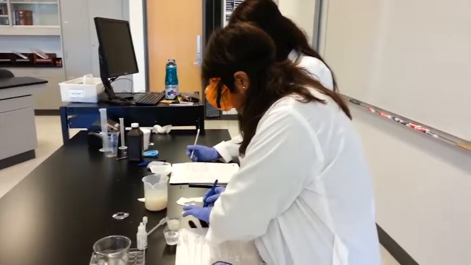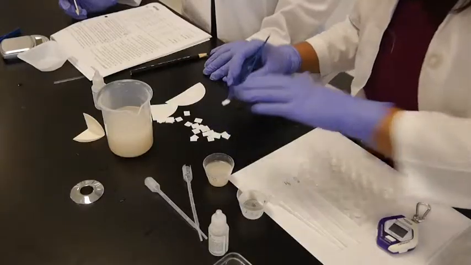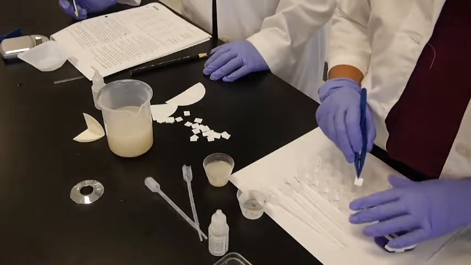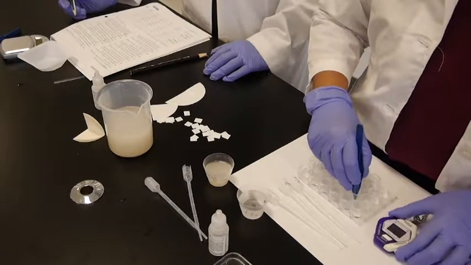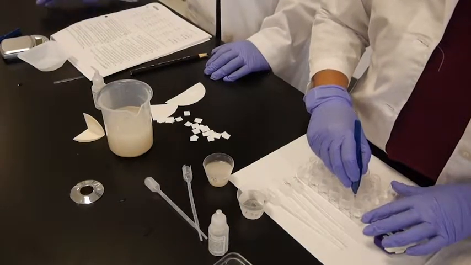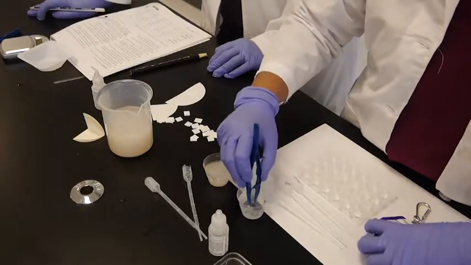So let's keep doing this for different concentrations of acid. So this is for B2. Let's load this. I'm ready with my stopwatch and let's start.